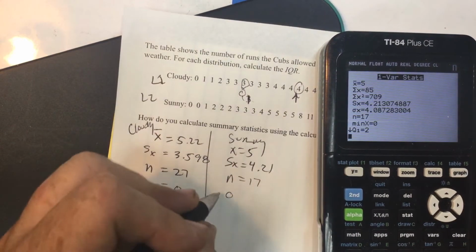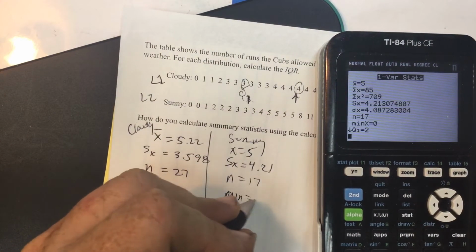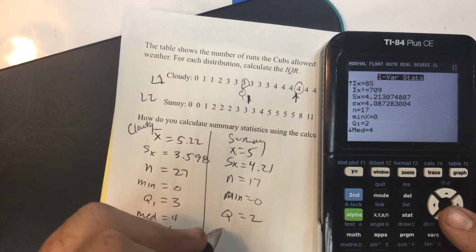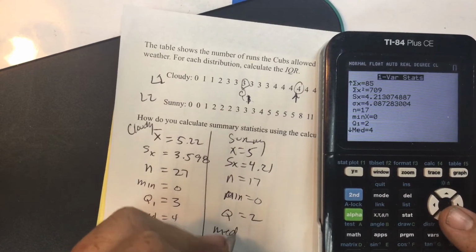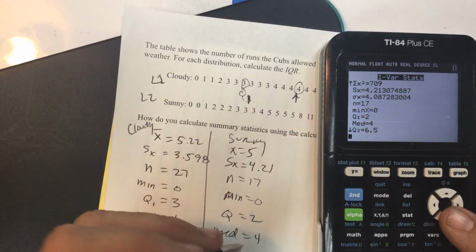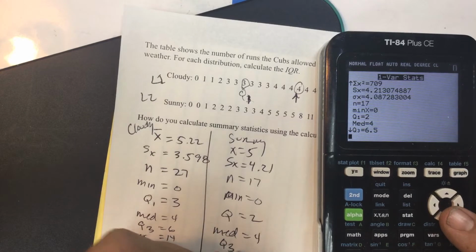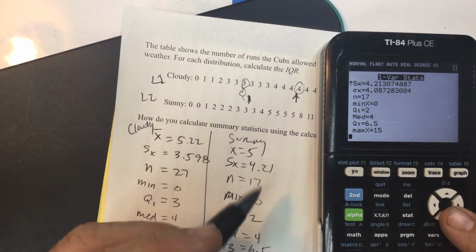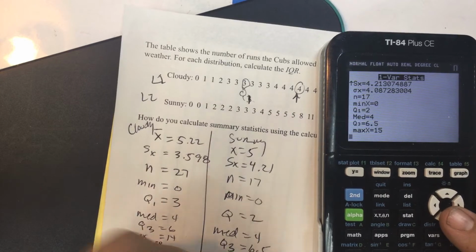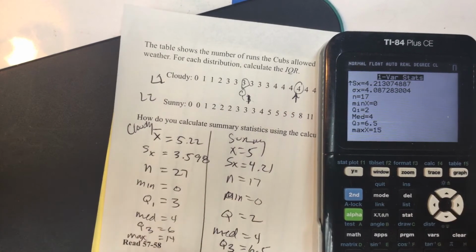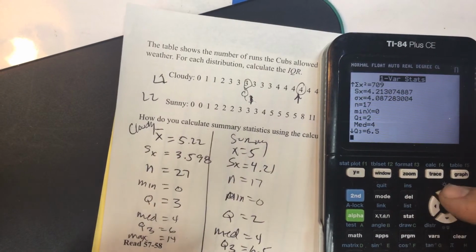We have a minimum of 0, a Q1 of 2, a median of 4, a Q3 of 6.5, and a maximum of 15. So this is our max. All right, so we've got all the data from there. That's all we really need to do.